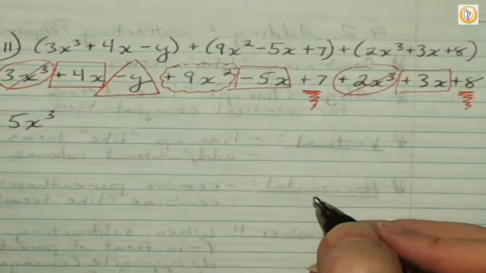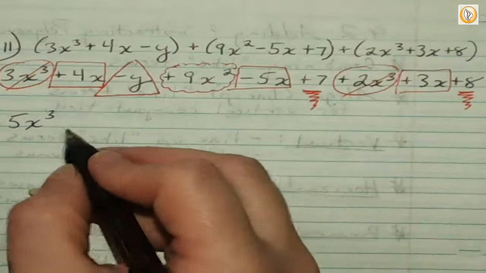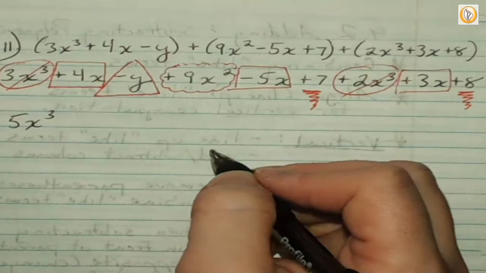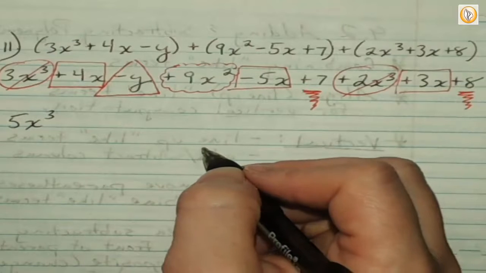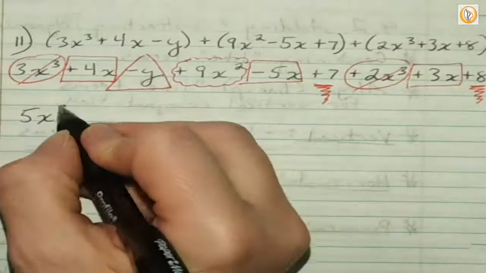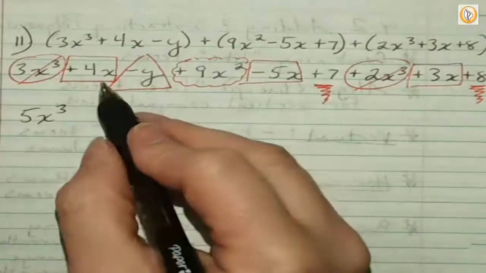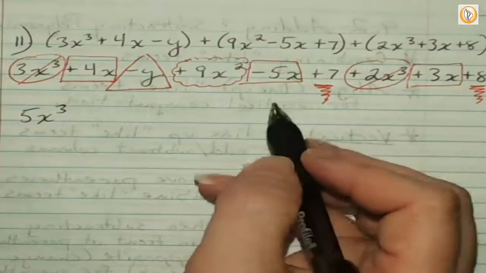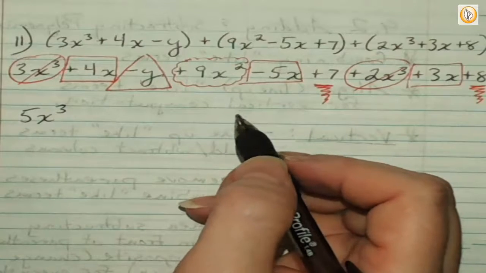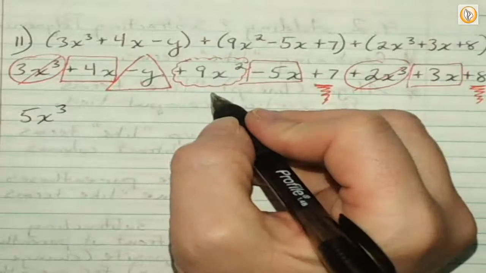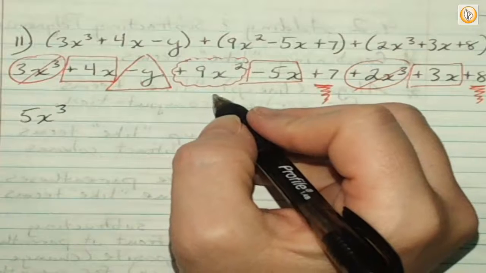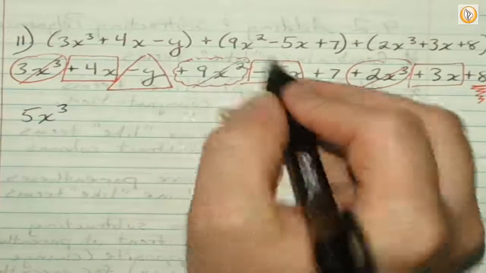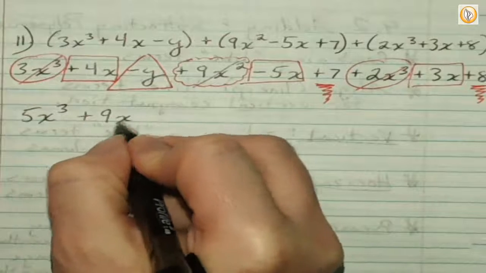Remember, descending order. What would I write next, Keith? The x's. Which ones? I have an x and an x squared. In descending order, what should come next? The one that's not squared. Why? If I'm putting in descending order, what comes next? The non-x squared. There you go. I knew you could do it, Keith.